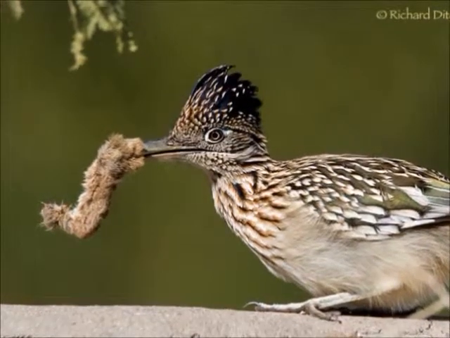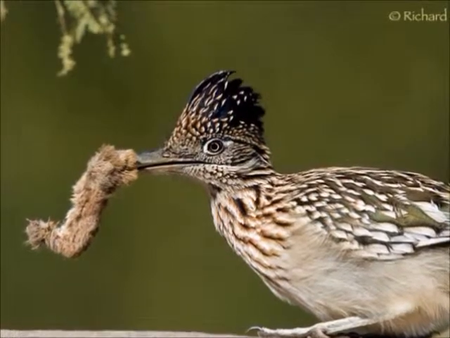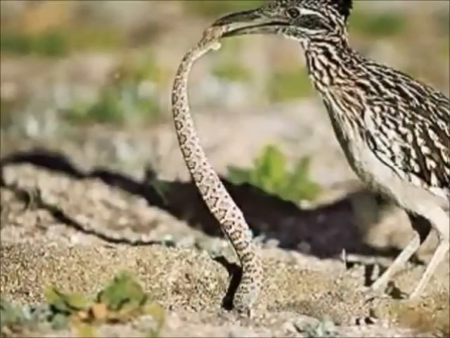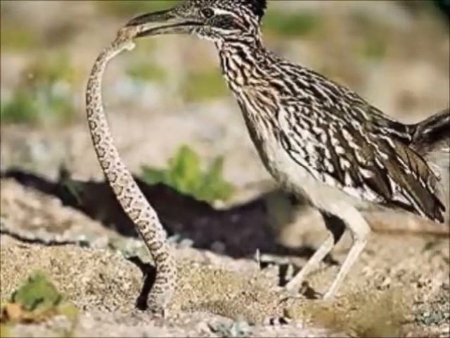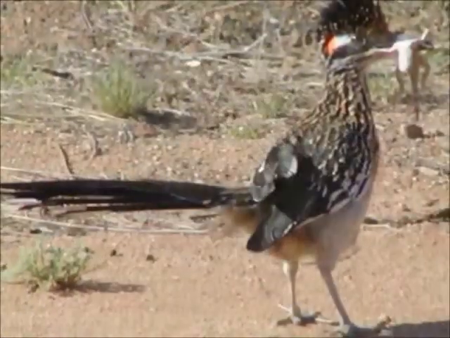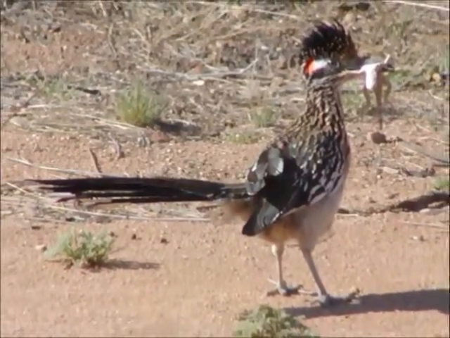During the day, when it gets too hot, it rests in the shade. Those are the behavioral adaptations that the roadrunner needs to survive in the desert. At nighttime, it does not sleep. It just slows down its body.